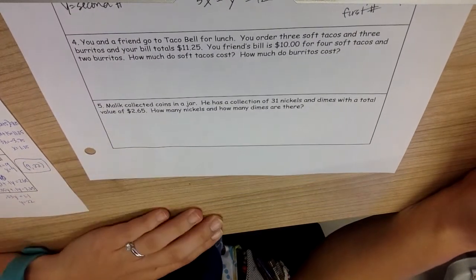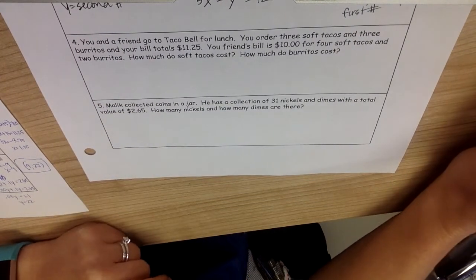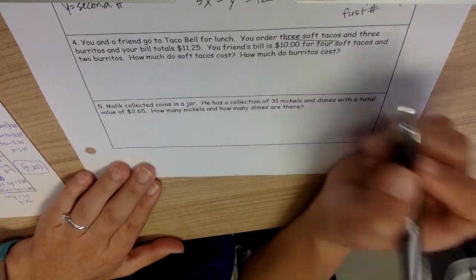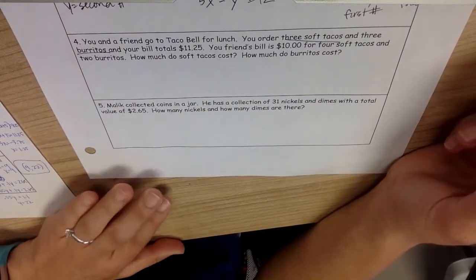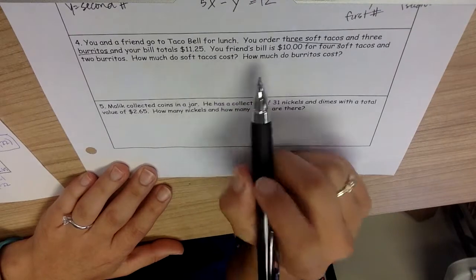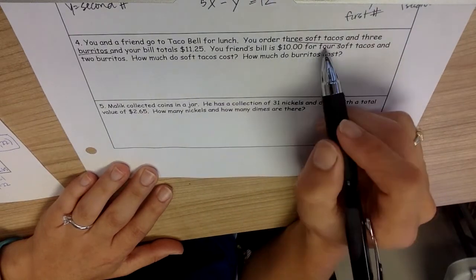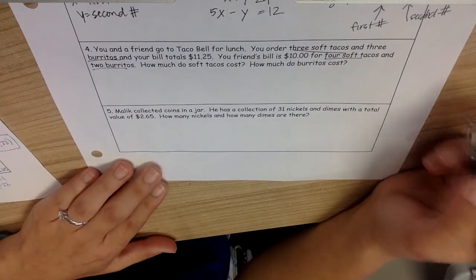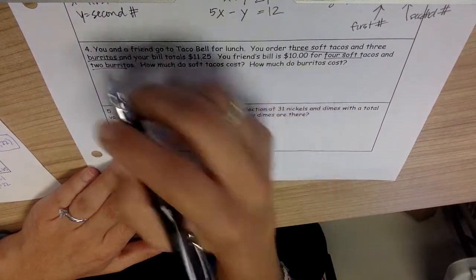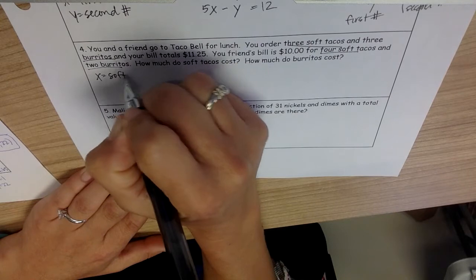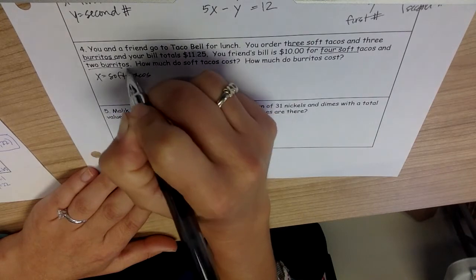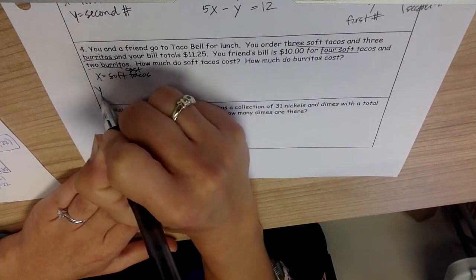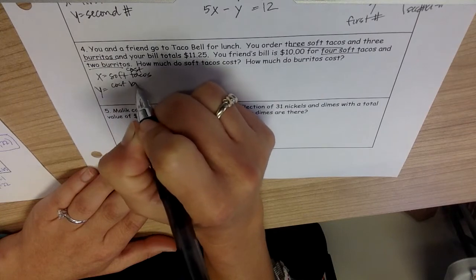Now number 4. You and a friend go to Taco Bell for lunch. You order 3 soft tacos and 3 burritos, and your total bill is $11.25. Your friend's bill is $10 for 4 soft tacos and 2 burritos. How much do soft tacos cost? How much do burritos cost? We're looking for the price of both. So I'm going to say x is the cost of soft tacos, and y is the cost of burritos.